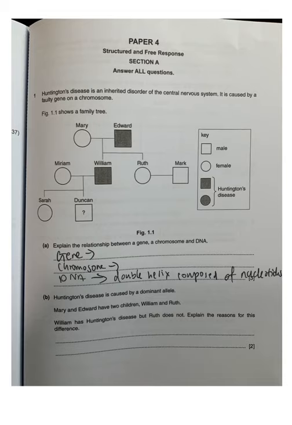The gene is a specific sequence of nucleotides within a chromosome, and codes for a particular polypeptide chain.